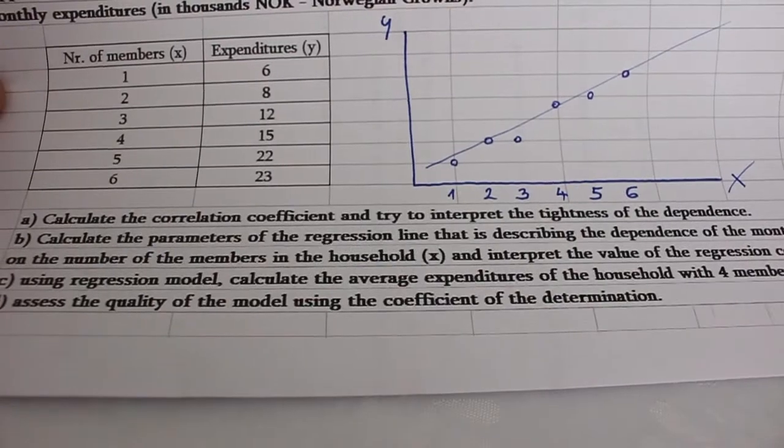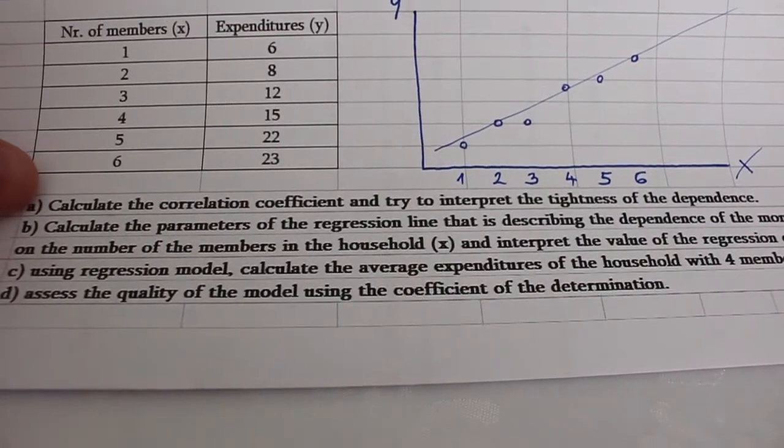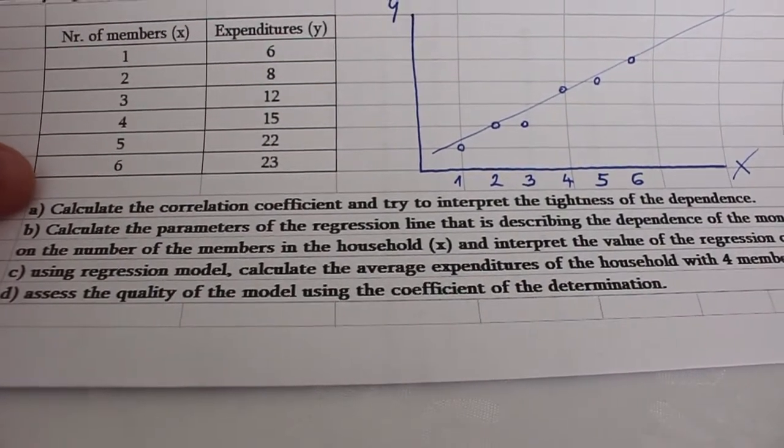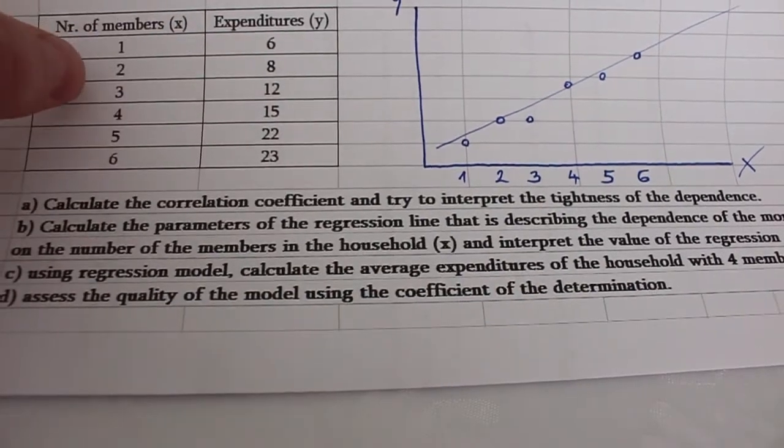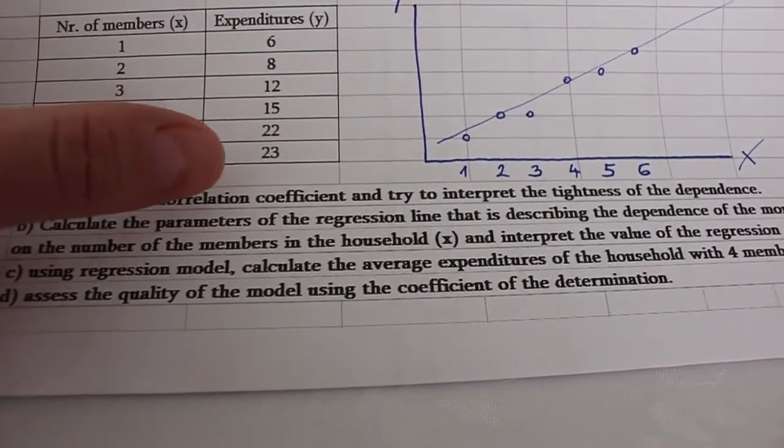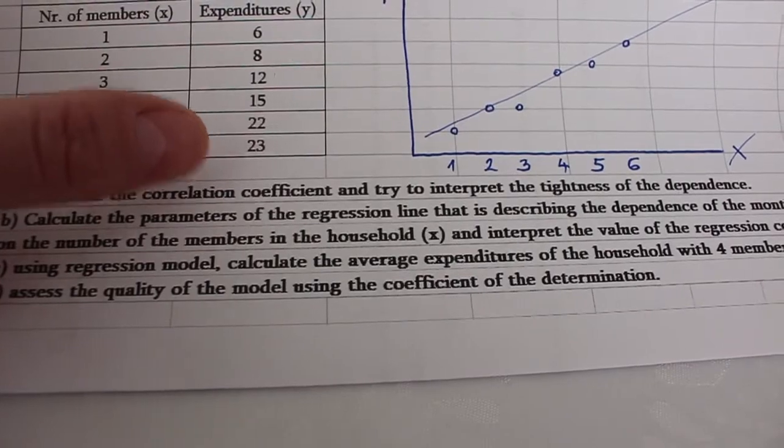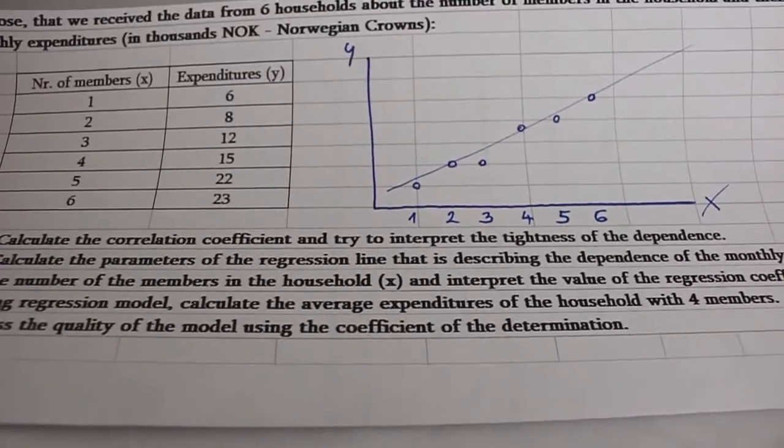So we can try to calculate the correlation coefficient between expenditures and number of members, and we would like to try to interpret the tightness of this dependence. I will use another paper and rewrite the data here.